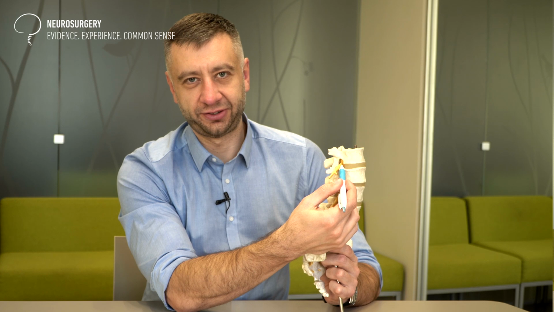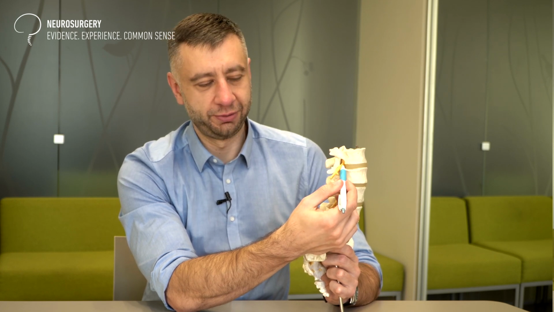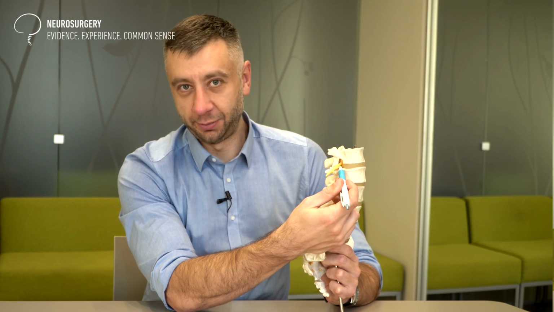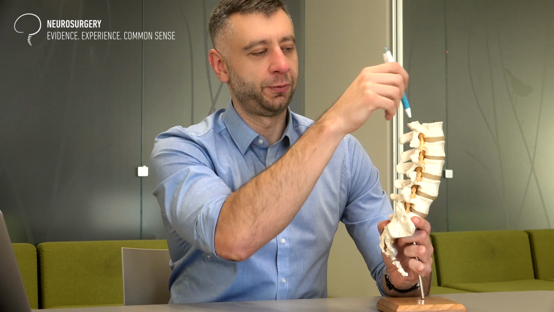At the exiting site, it's called foraminal disc herniation or disc protrusion, because this is the foraminal opening, and it may cause foraminal nerve compression. Or this can happen inside the canal, and if it's happening on the left side it will press on the left nerve root prior to exit, or on the right side. Sometimes these herniations are so big and massive that they can cause compression of both of them.